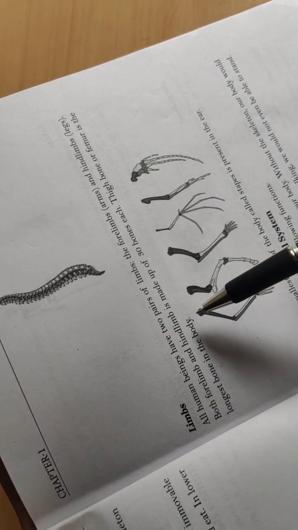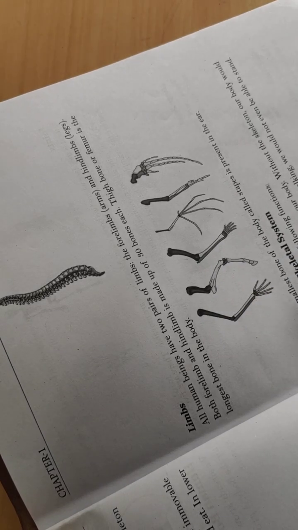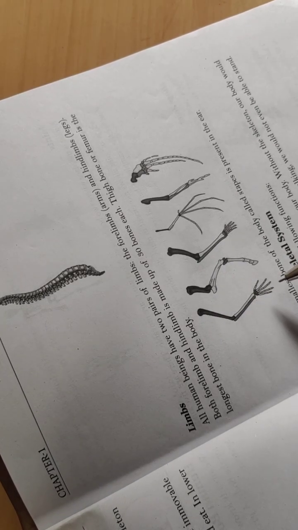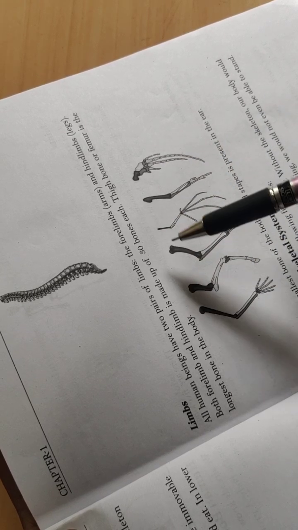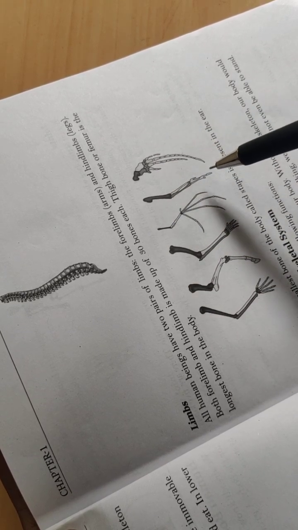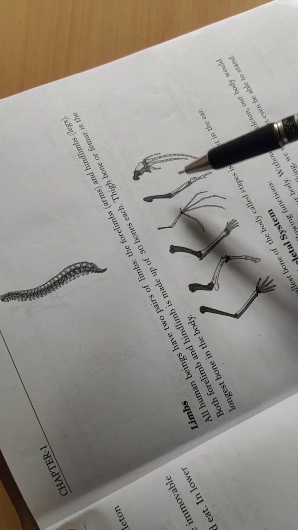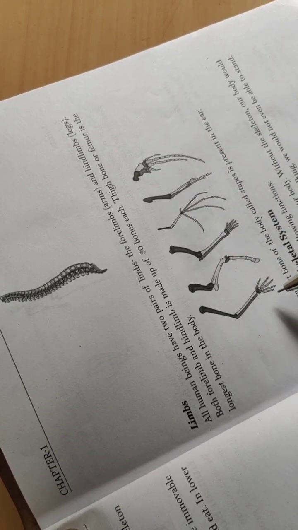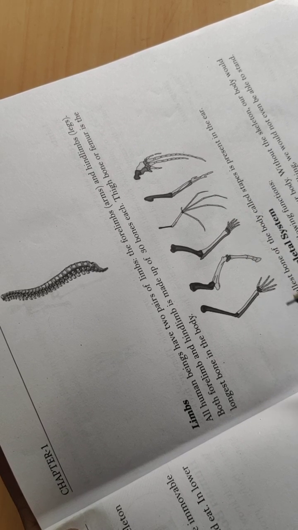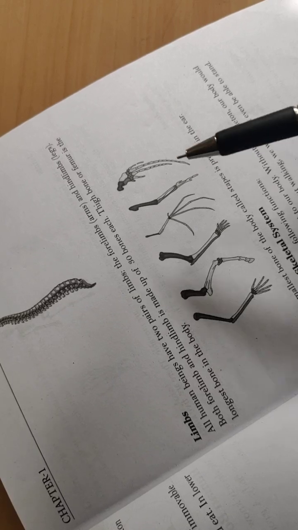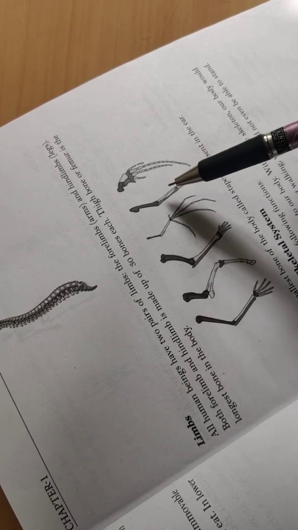See, there are two pairs of limbs, forelimbs and hind limbs. Here they have given the forelimbs and hind limbs of different creatures. Not all of these are human. Only these two are human body forelimbs and hind limbs, and also legs.